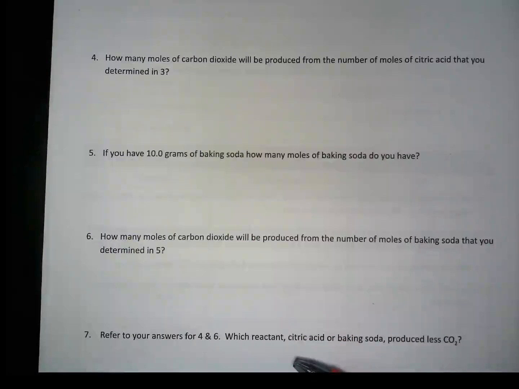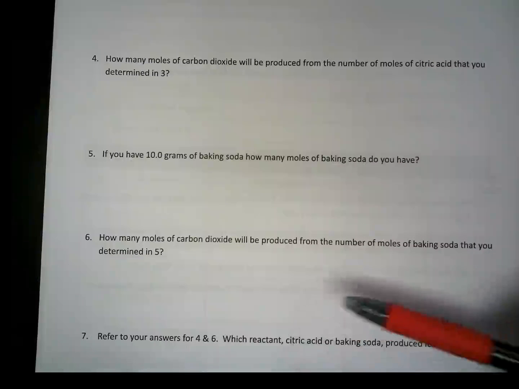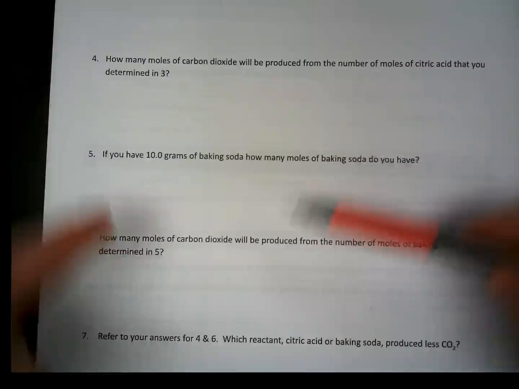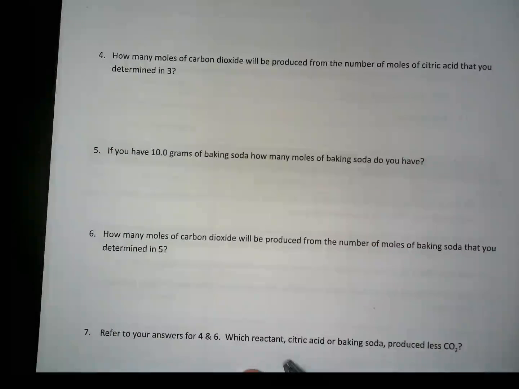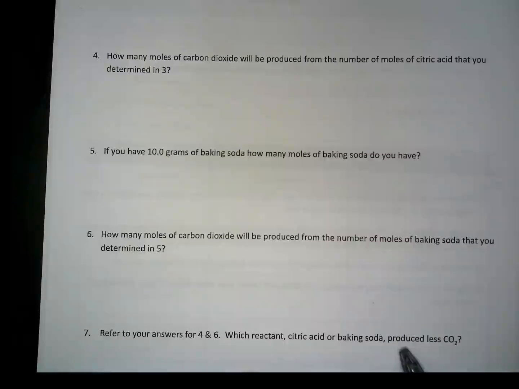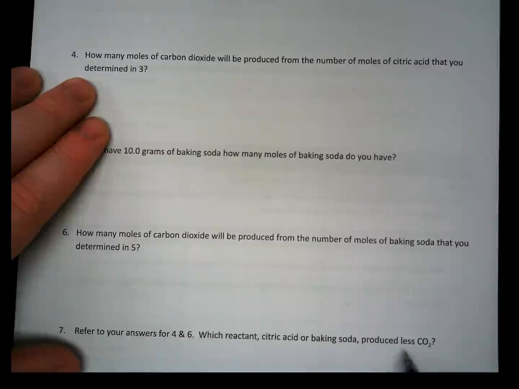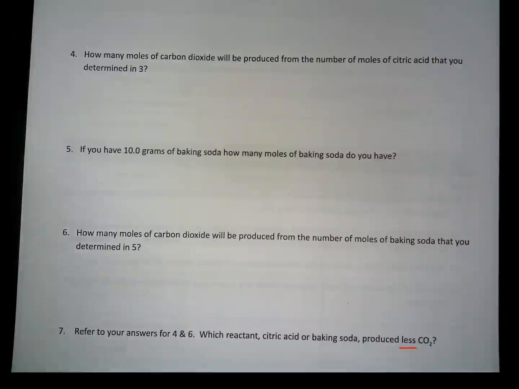And then the last final question here, number 7, referring to the answer you found here and what you found here, which reactant is going to give you less baking soda? Make sure you see it's less baking soda. Not more, less. Who produces the least amount of baking soda? Okay. And that is the lab, guys.